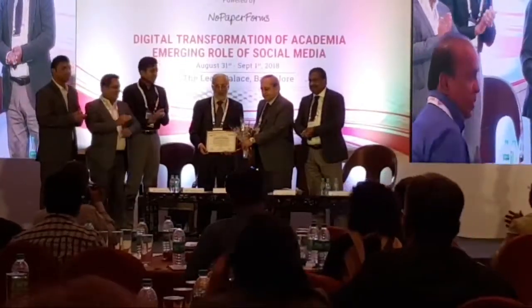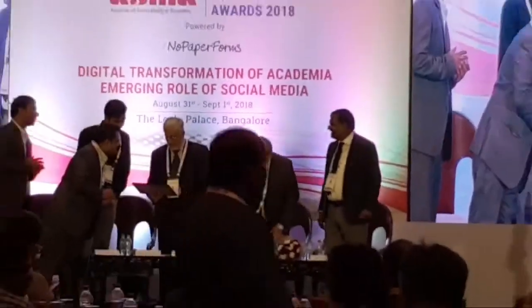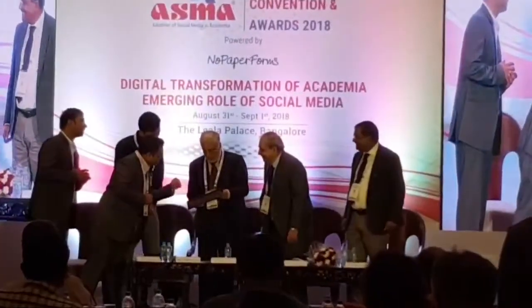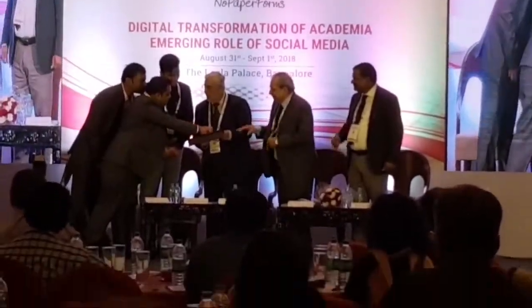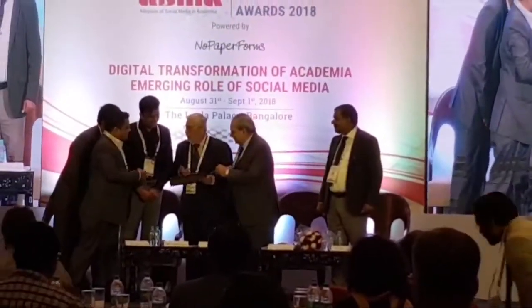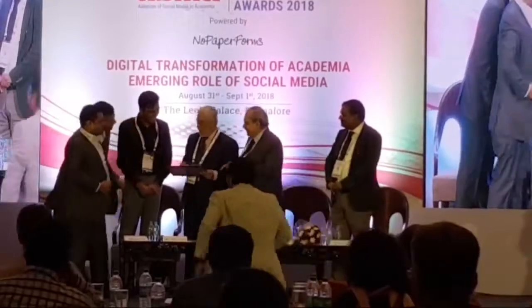Their presence means a lot for all of us, and we've seen how they have constantly supported the autonomous institutes, private institutes, and we all feel so much stronger with them.